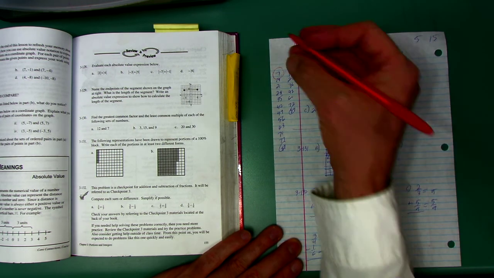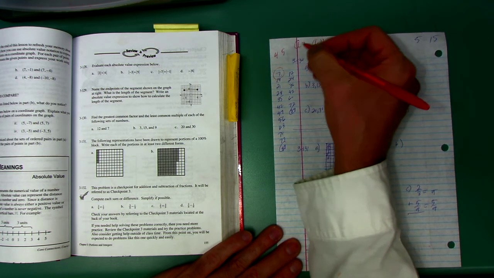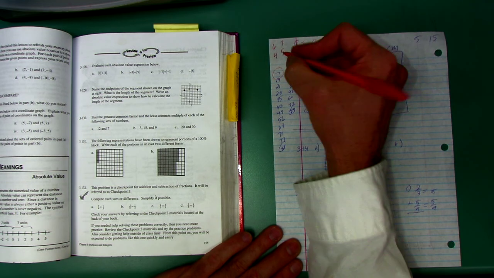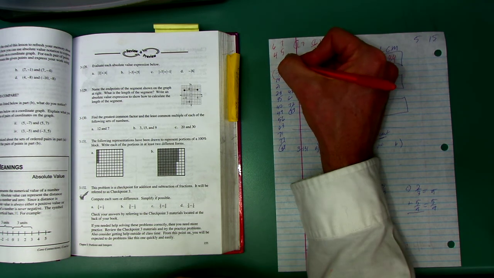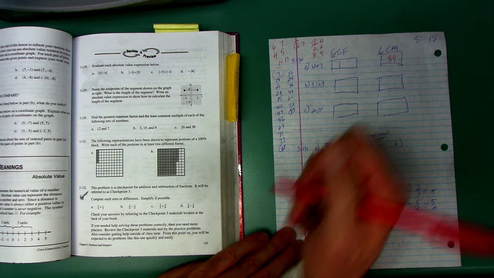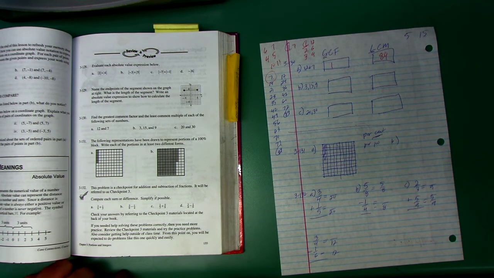Okay, same thing when numbers are right next to each other, like 4 and 5, the least common multiple is 4 times 5. Right? 6 and 7, the least common multiple is 6 times 7. Okay. 10 and 11, the least common multiple is 10 times 11. Okay? 99 and 100, same thing.